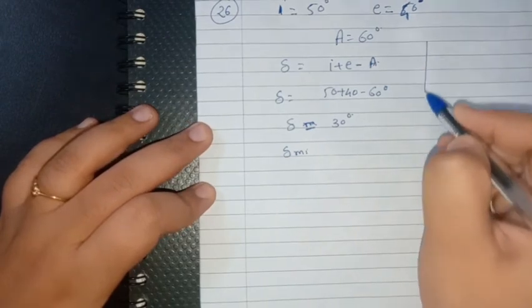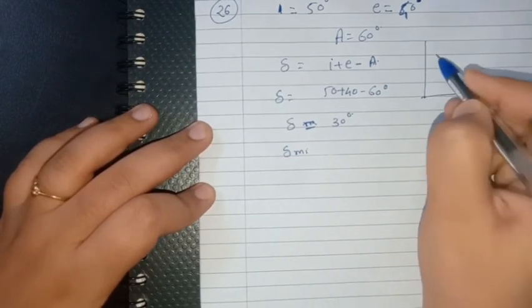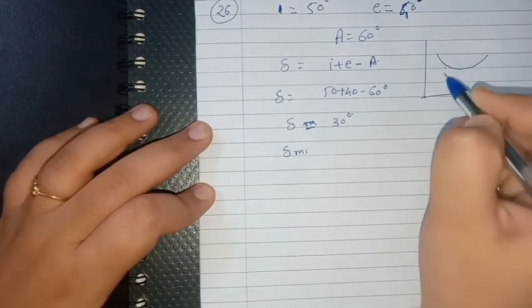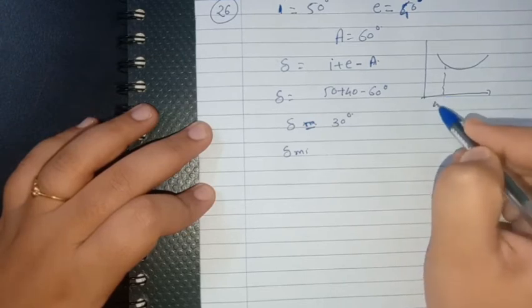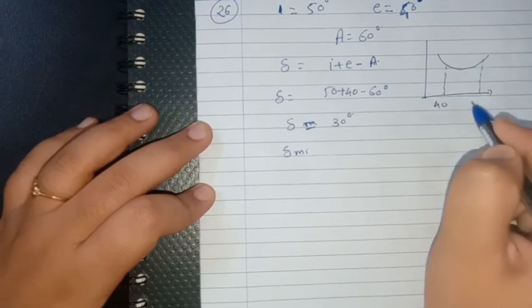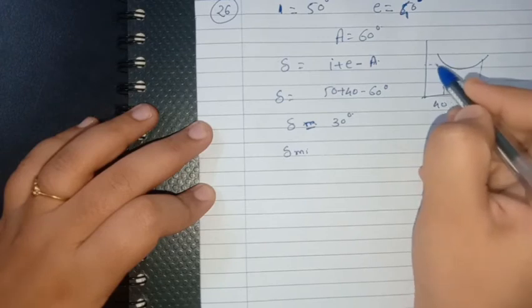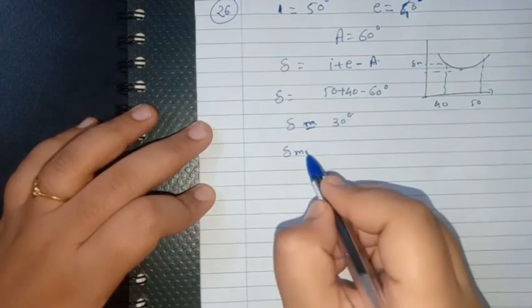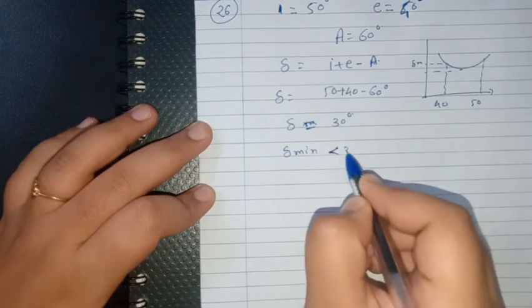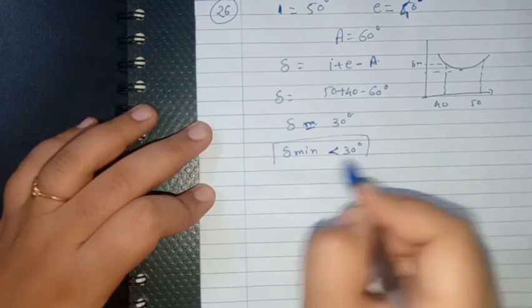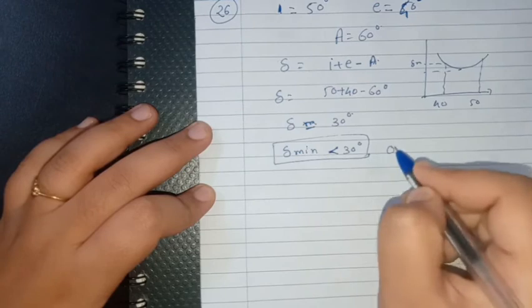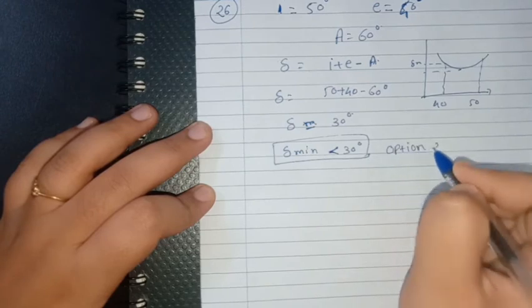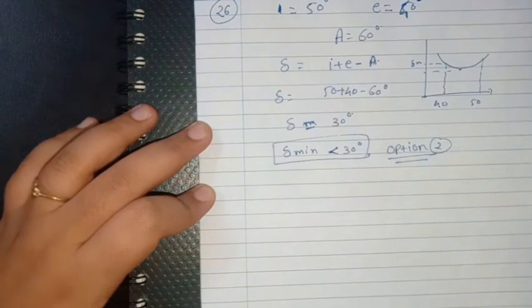In the graph, it is given that for the value of i 40 degree and e 50 degree, the delta is something more than delta minimum. So delta minimum will be less than 30 degree. So option 2 is correct option.